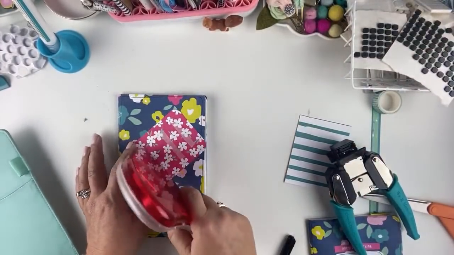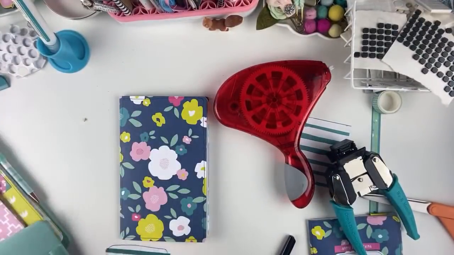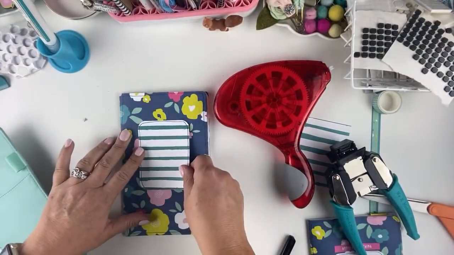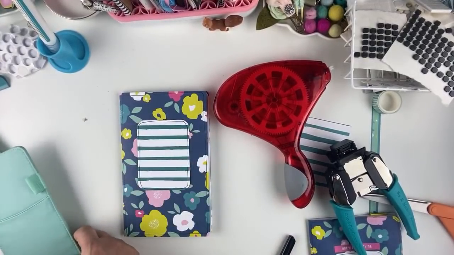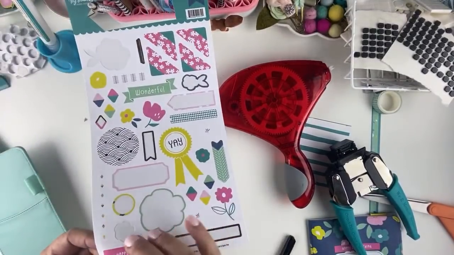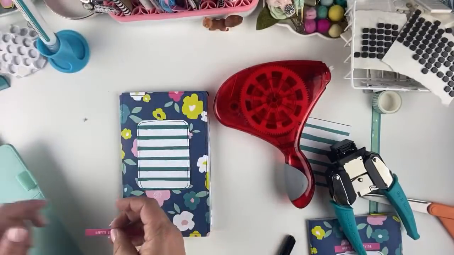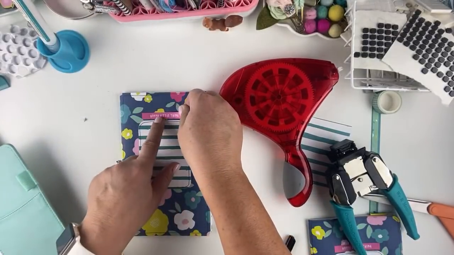All right, so there we go. Add a little adhesive, and I'm gonna put that little guy about right there. Then we're going to take our happy little thing sticker. That is going to go right about there.